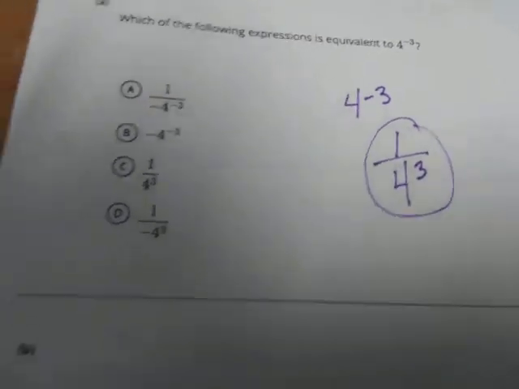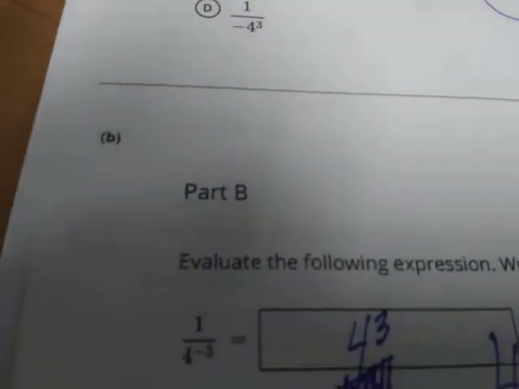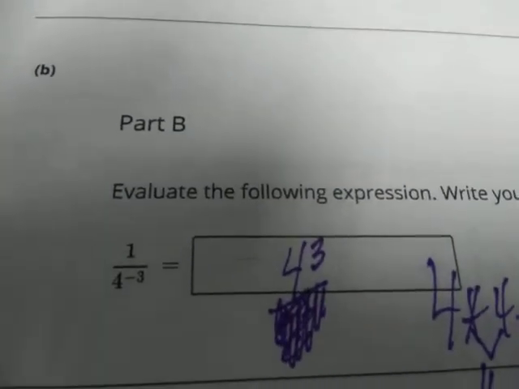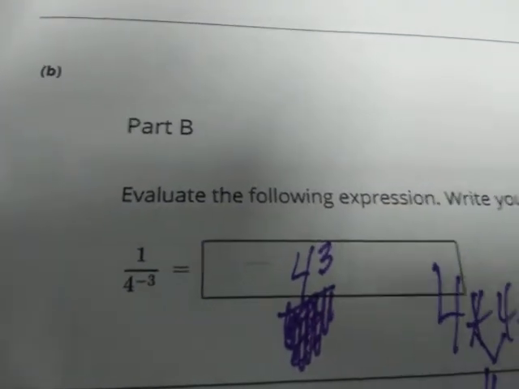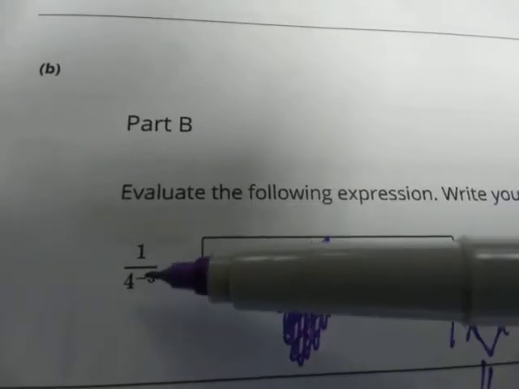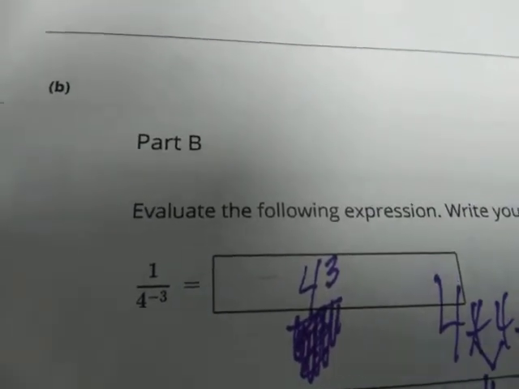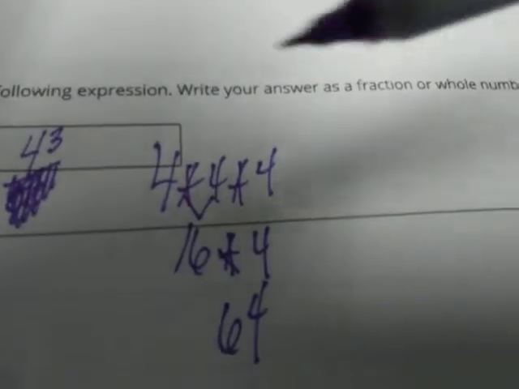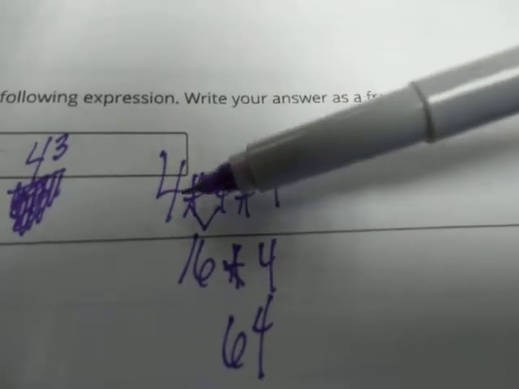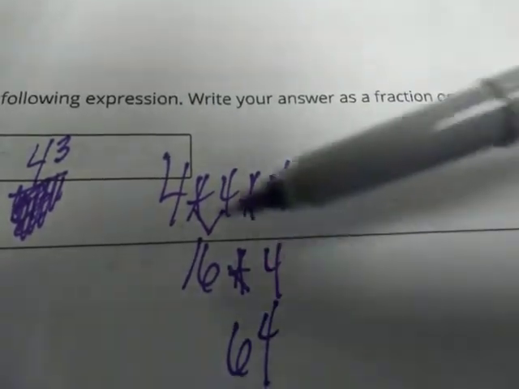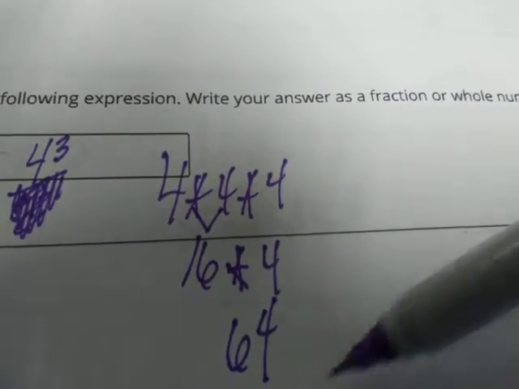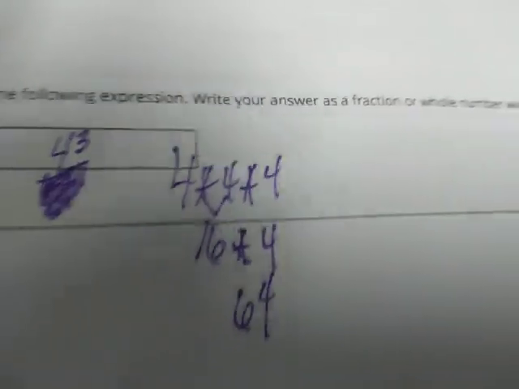What you did not get was part B. You only got halfway there. It was evaluate the following expression. You've got 4 to the negative third. We move that 4 to the third to the top, and some of you stopped there. However, it wants it without exponents. So we have to multiply that 4 to the third out. 4 times 4 is 16, and 16 times 4 is 64. So the answer was 64.